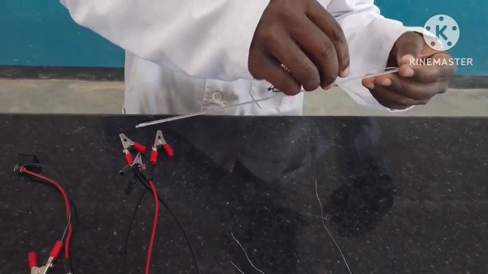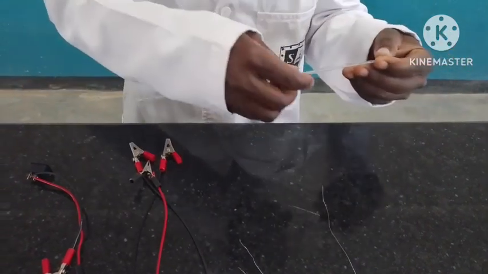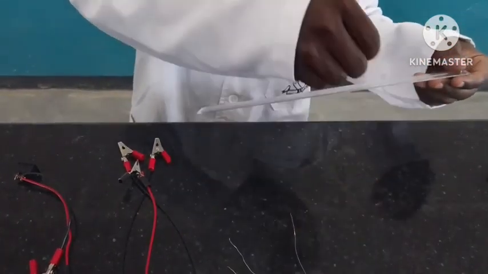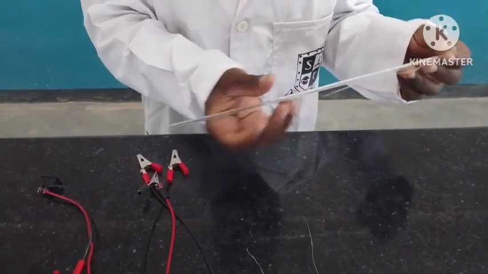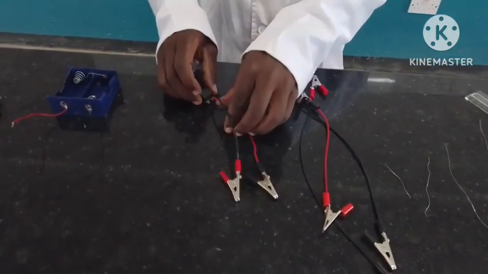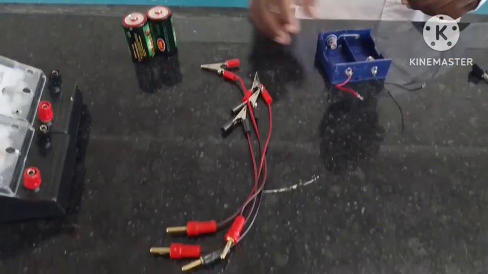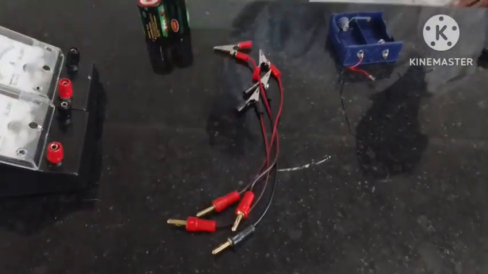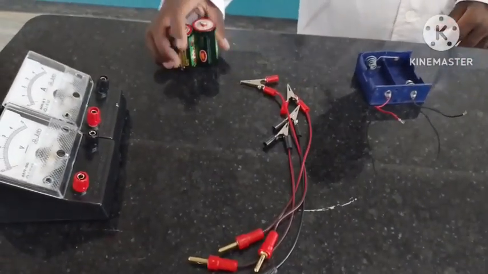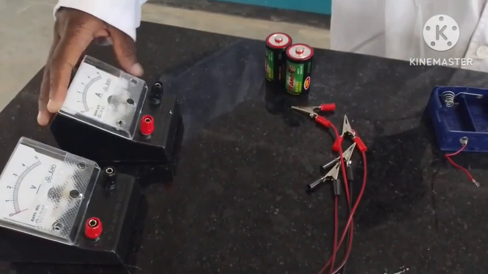Then this one is 15 centimeter, as you can see from the ruler. Then the last one is 20 centimeter. So then we have the ruler, connecting wires, and a switch. This is our switch. Then we have the cell holder. These are banana clips, the same as connecting wires. Dry cells. We have 1 voltmeter and 1 ammeter.